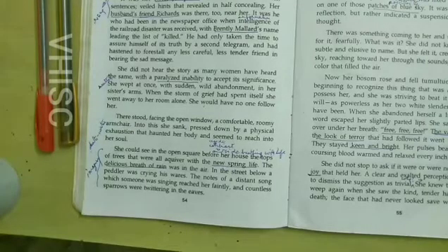A little whispered word escaped her slightly parted lips. She said it over and over under her breath. Free, free, free.